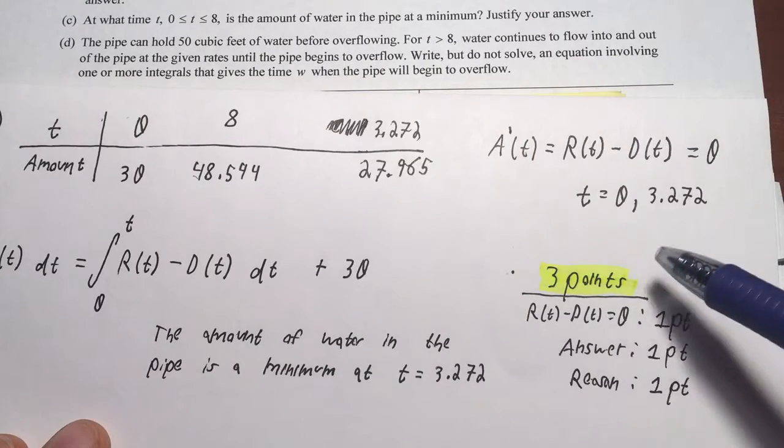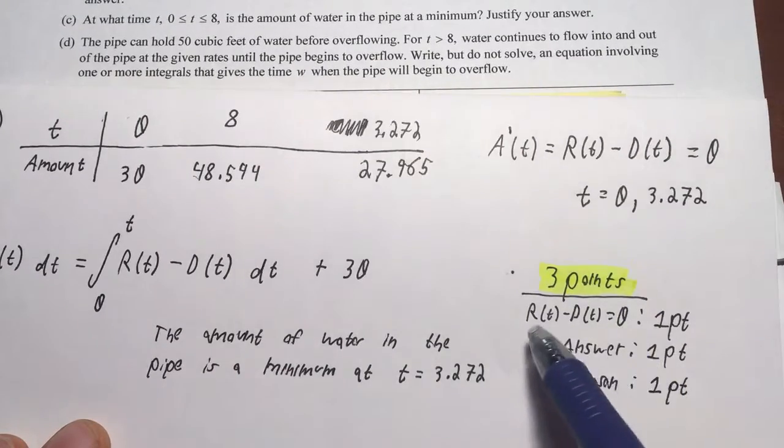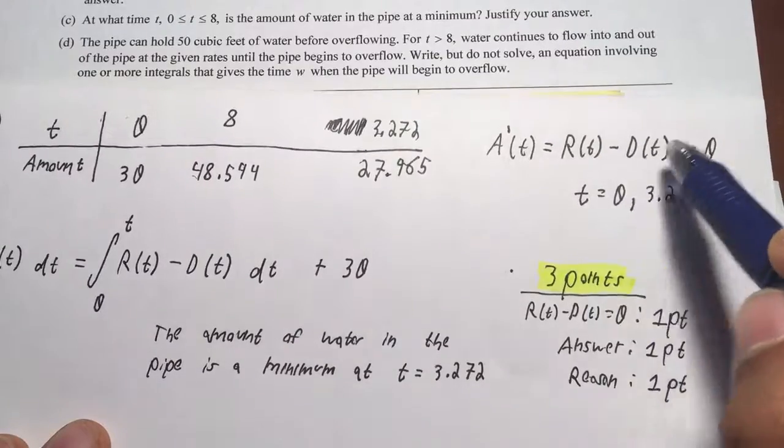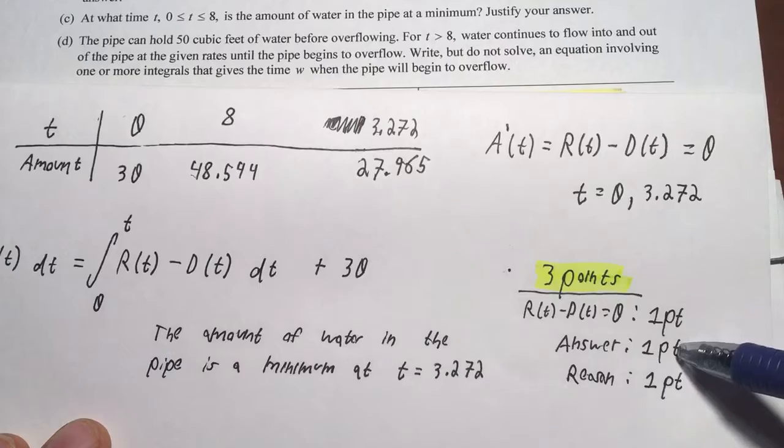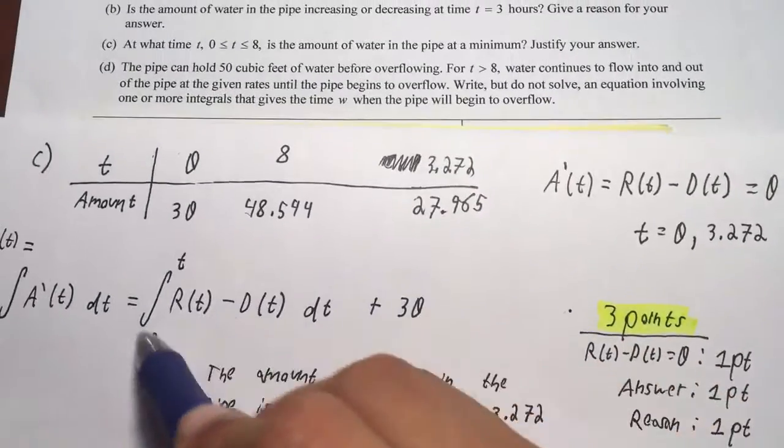For this particular question, it was worth 3 points. 1 point for subtracting R of t minus D of t and setting it equal to 0, so essentially letting the rate equal 0. 1 point for the answer, and finally 1 point for the reason why you came up with this.